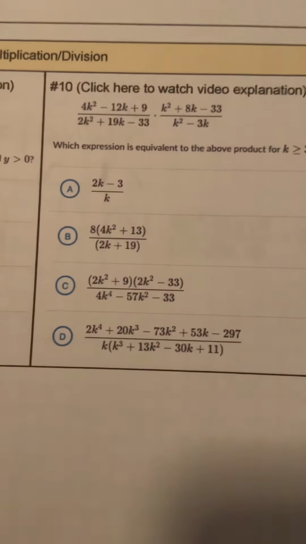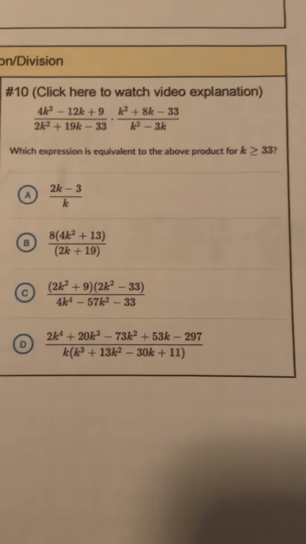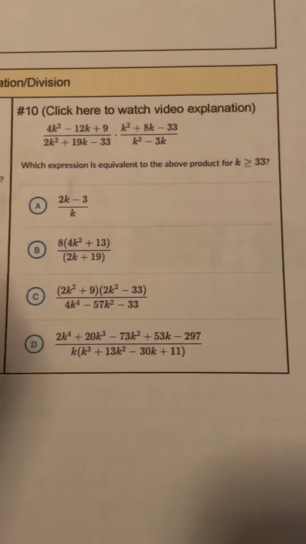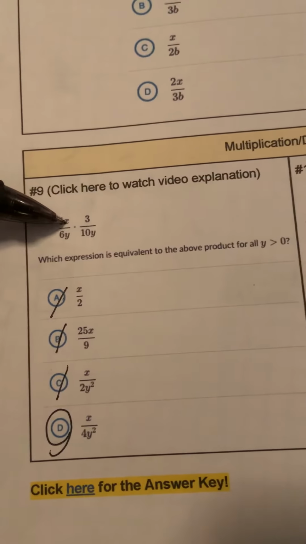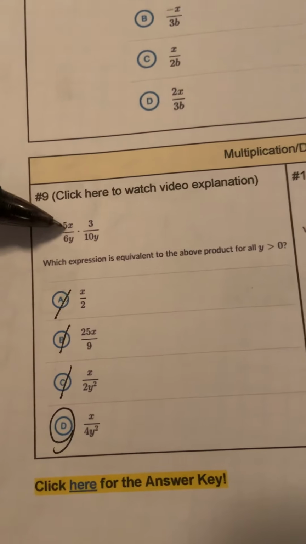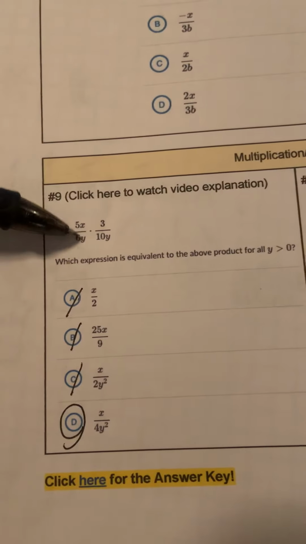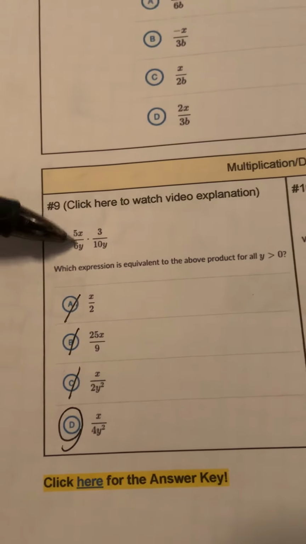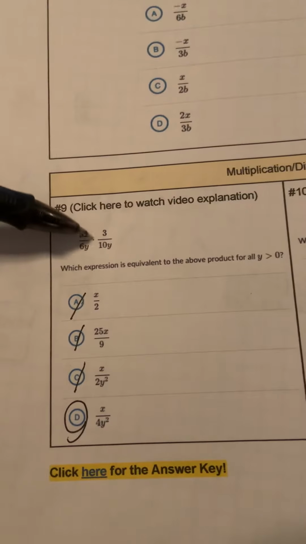Okay, number 10 looks scary, but same exact steps we've done before. A couple of things to remember. So over here, I had the option to try to simplify these first. So I want you to just make sure you know why can I do that? Why could I try to simplify these? Because this is a monomial.